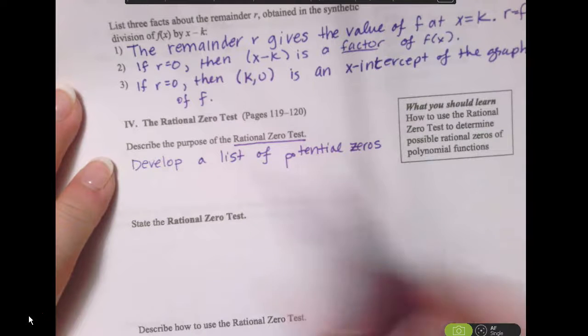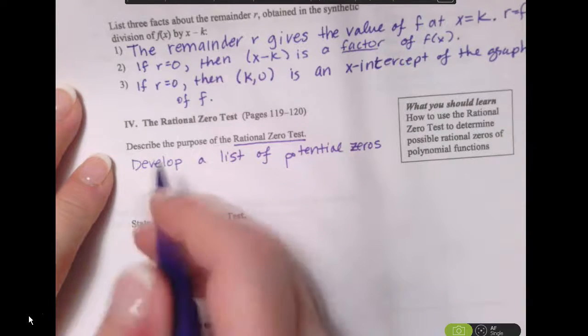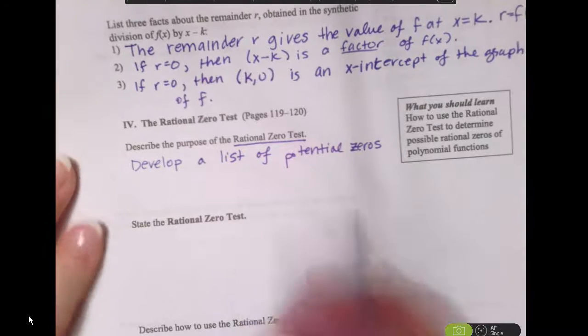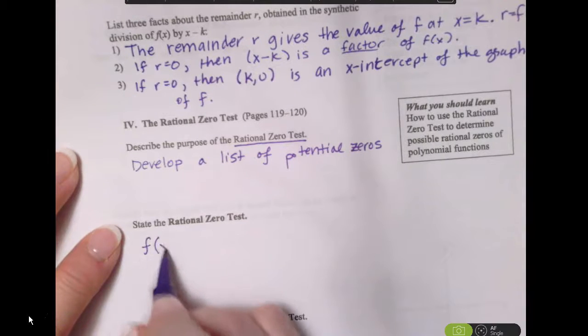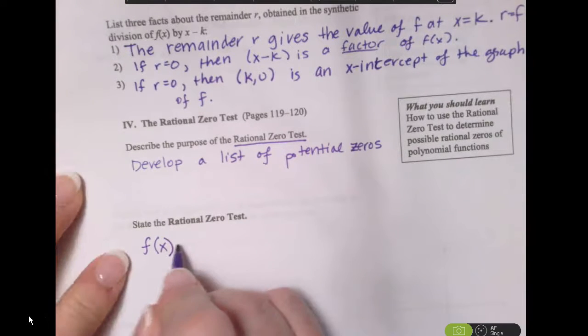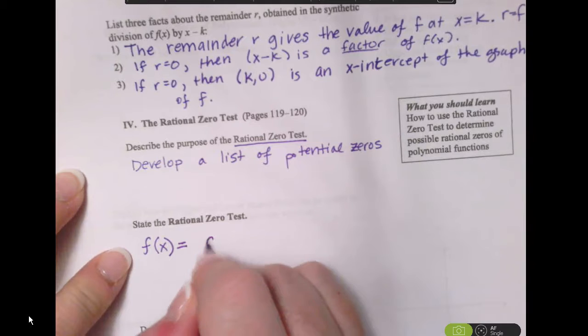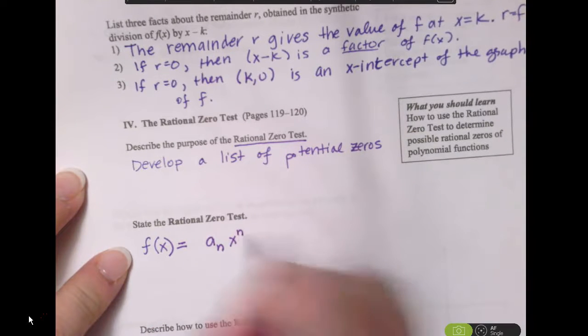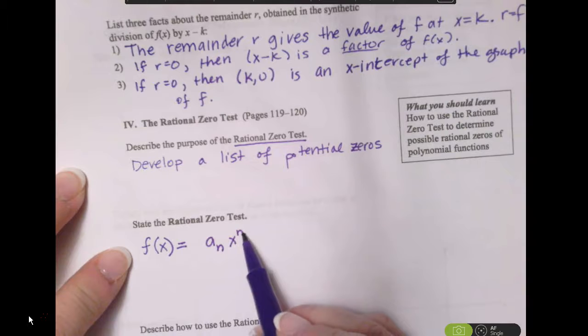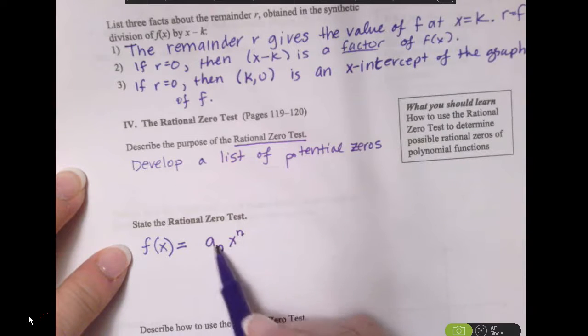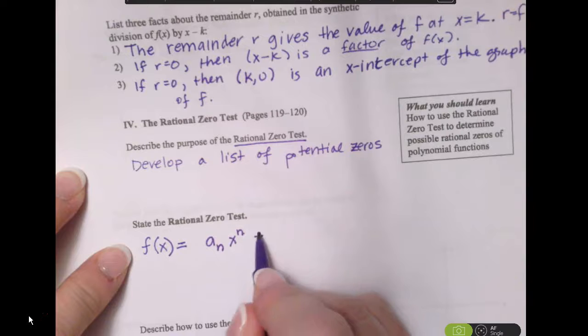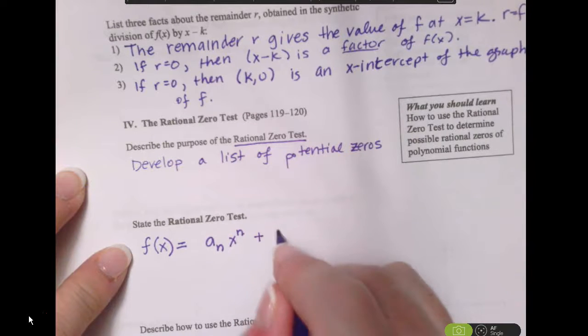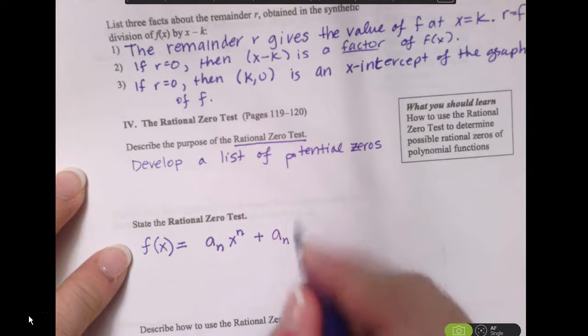Let's see. So we state the rational zero test. Alright, so we have a polynomial function here. And here's how we write it. We say we have our first coefficient times the highest power of the variable. So say this is x to the 5th, we'll call this a5. And then as we write our polynomial, everything is in descending order.